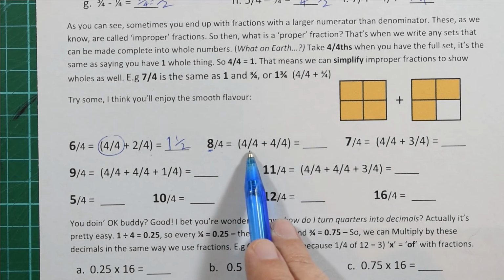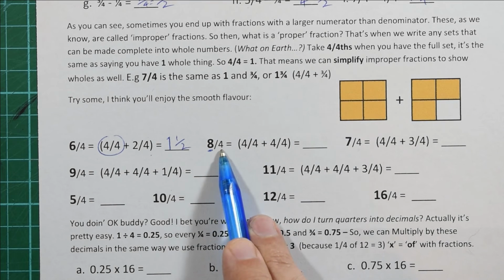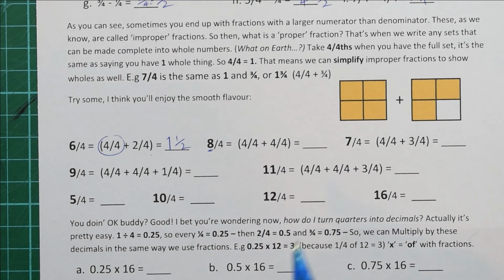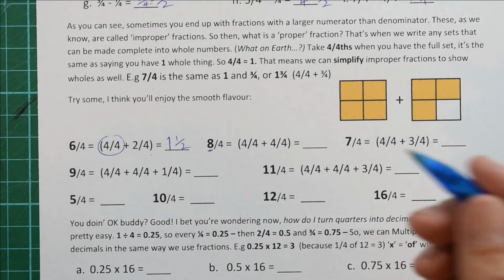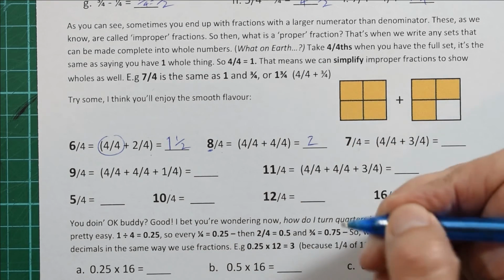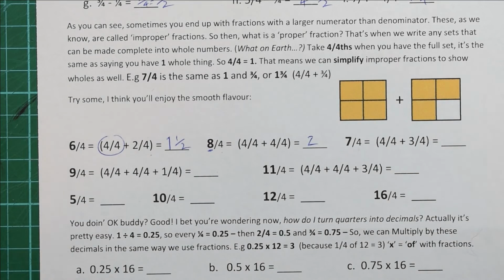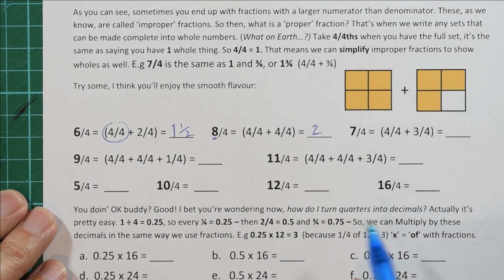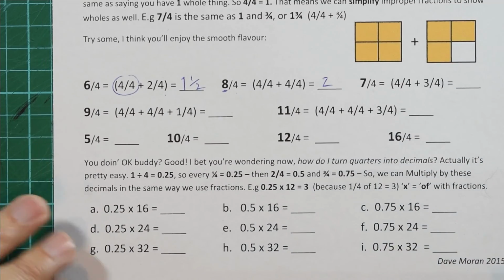Now you've seen this one before. So 4 fits into 8 twice. It's 4/4 plus 4/4. So the whole thing, 1 plus 1, is going to be 2. So that's that one there. Now, I'll let you carry on and do the rest for yourself.